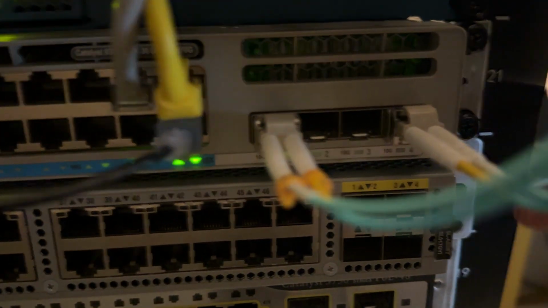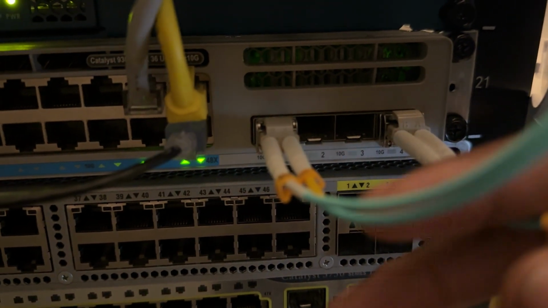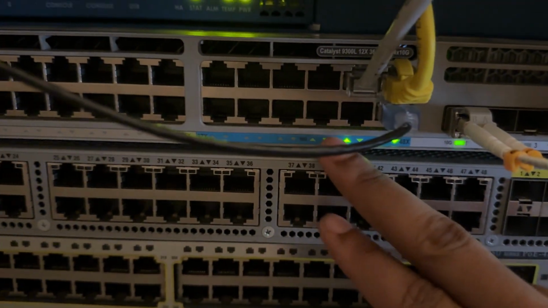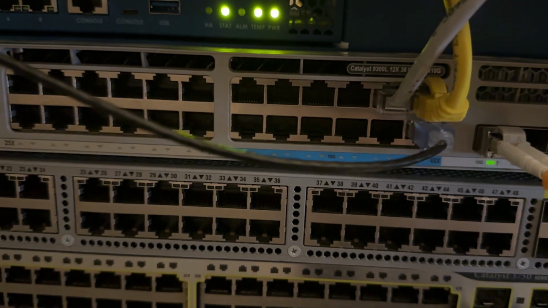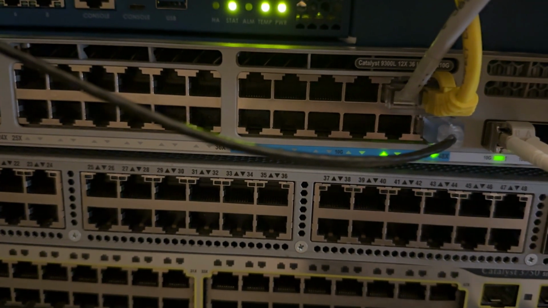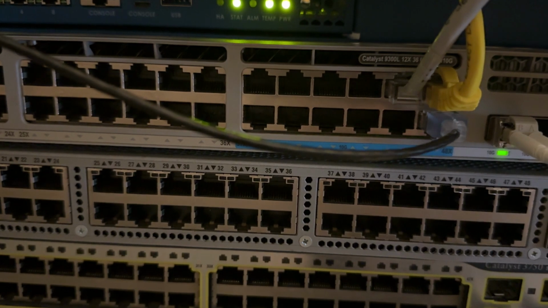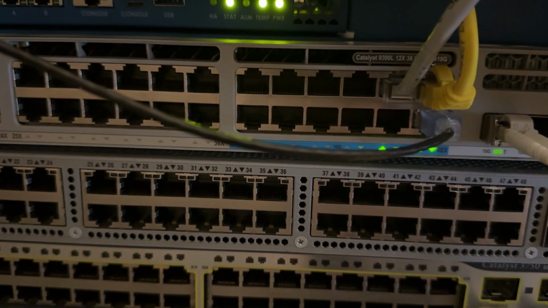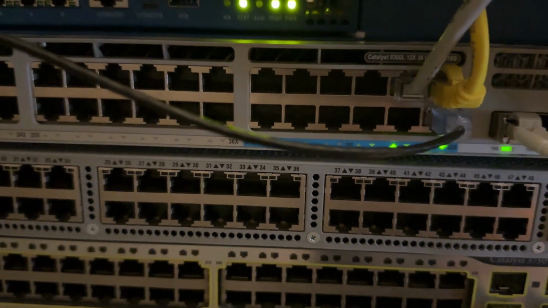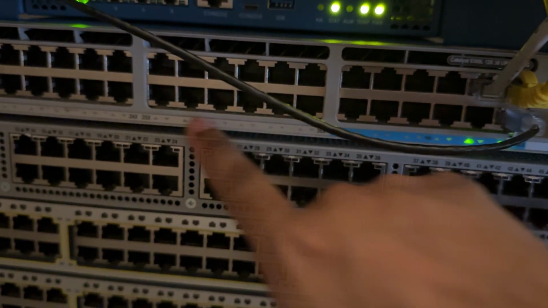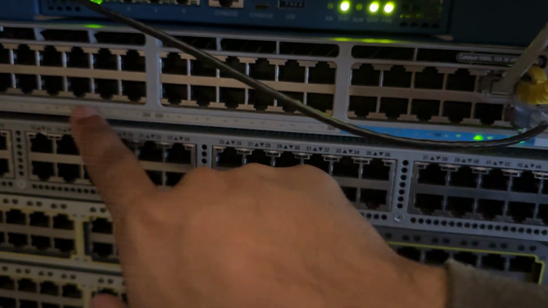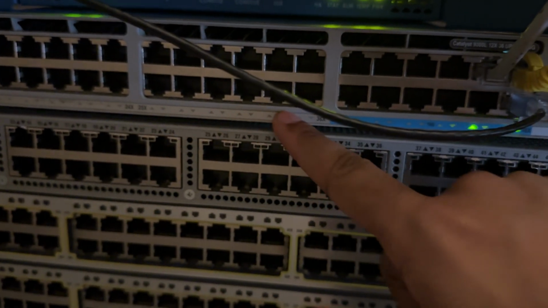So not only will you be stuck to just fiber, but you can also use copper for 10 gig connections. So if there's devices that don't use fiber, or NIC cards that you don't have that are fiber, you can still take advantage of that 10 gig speed over copper. And that's what these ports are there for. Anything that is outside of that blue color, those are 1 gig connections.